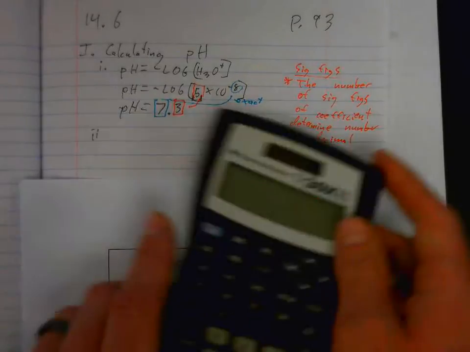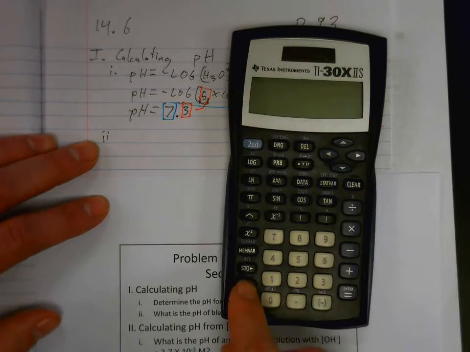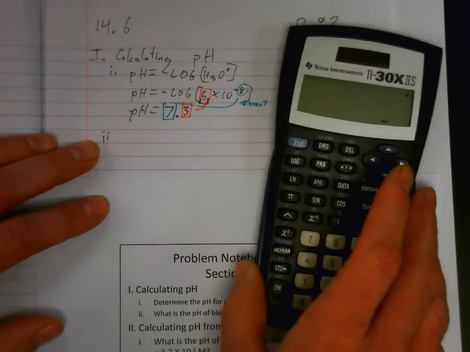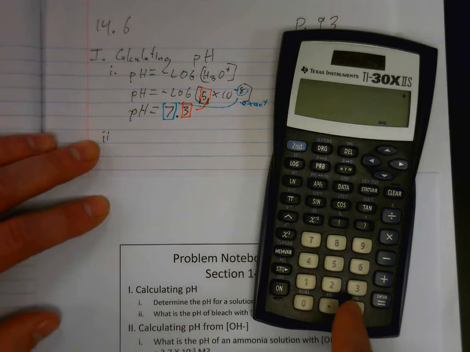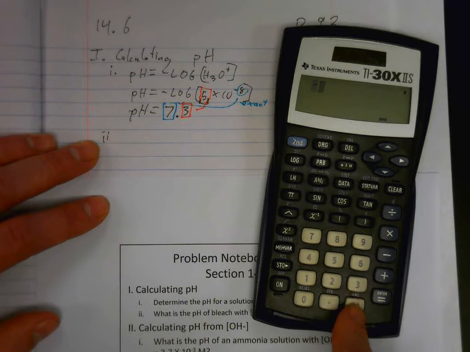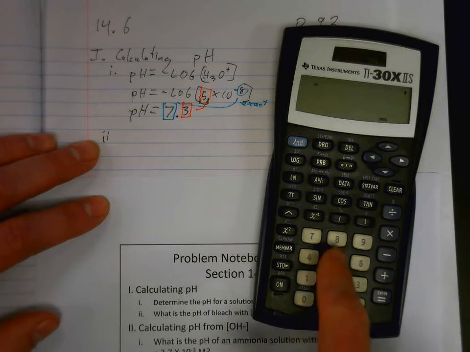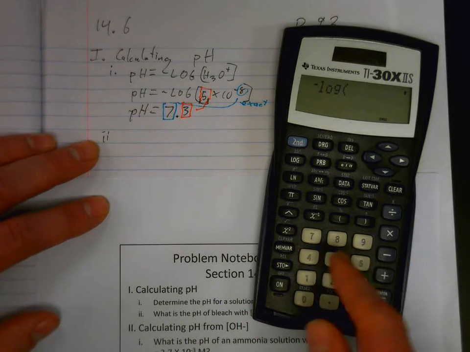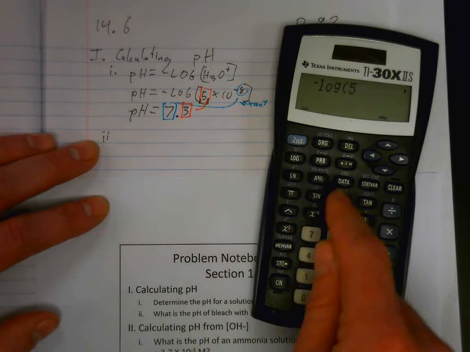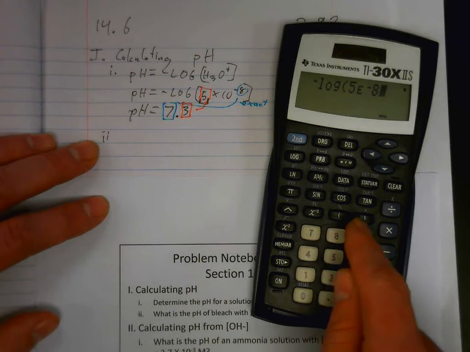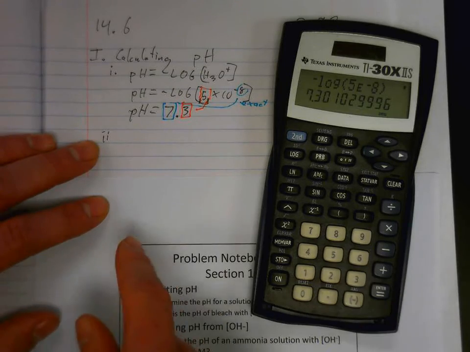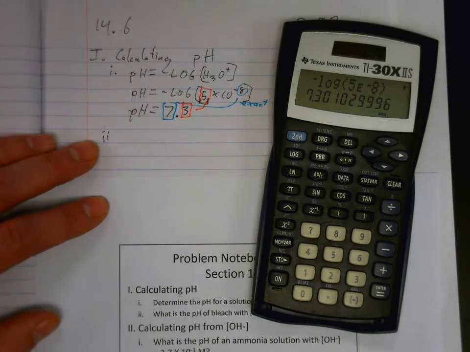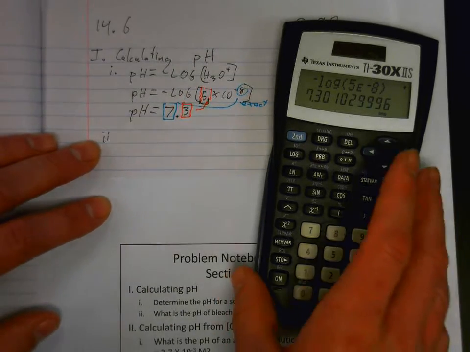Let's try this problem with the other style of calculator. So in this calculator, we go negative and log 5 second E negative 8, close parentheses. Good, we get the same number, just like we should get.